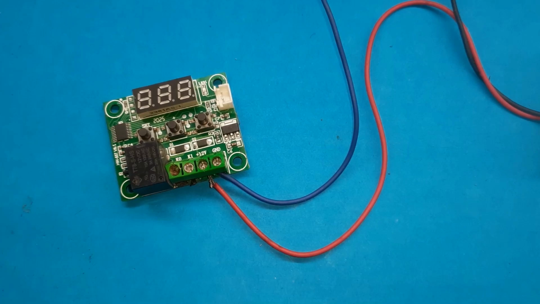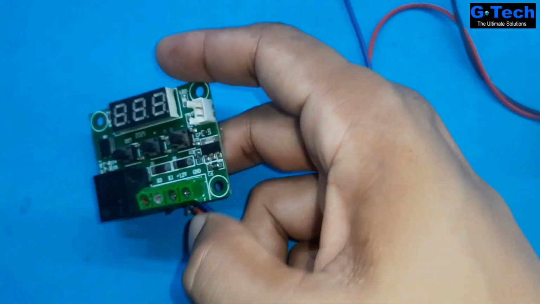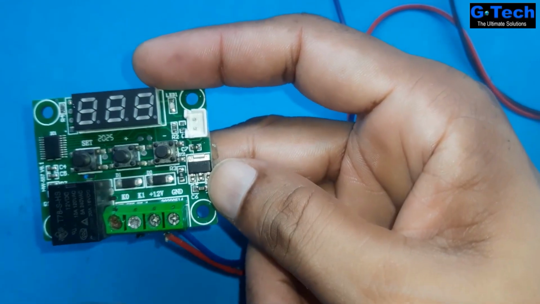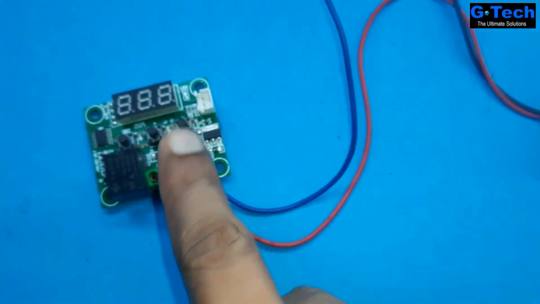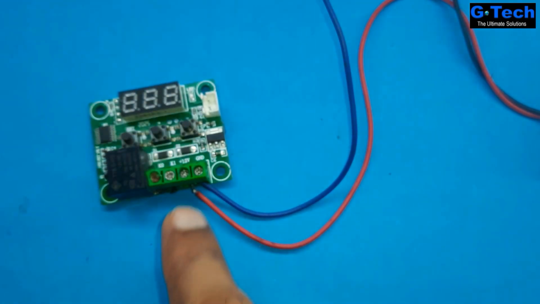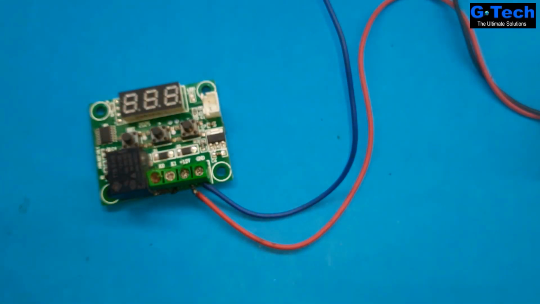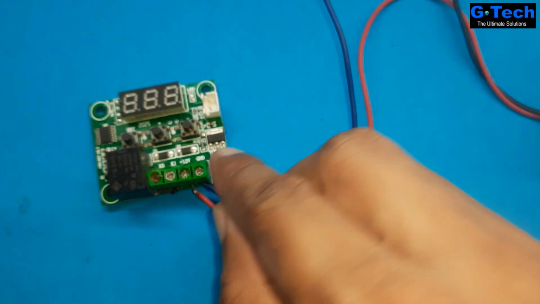Friends, today I'll introduce a very interesting circuit. At first I'll introduce the parts of this circuit. This is the display. You can see the display of temperature, and these three buttons are to set when the relay will be on and when the relay will be off. On and off, as per your choice, you can set.